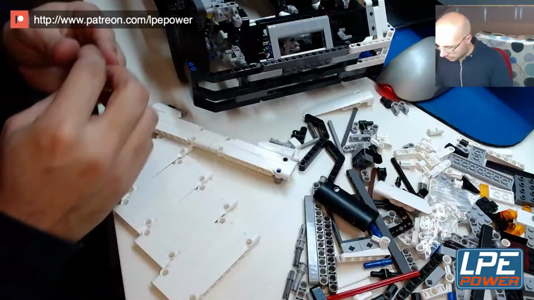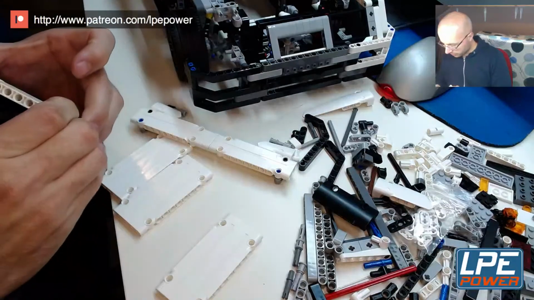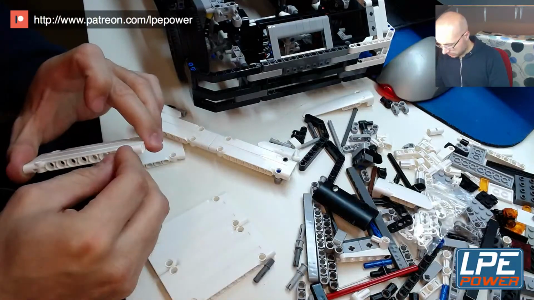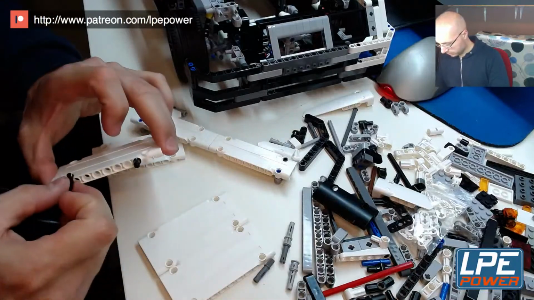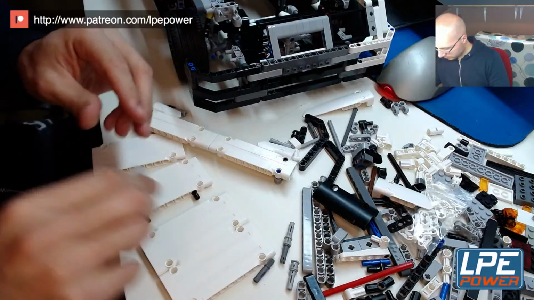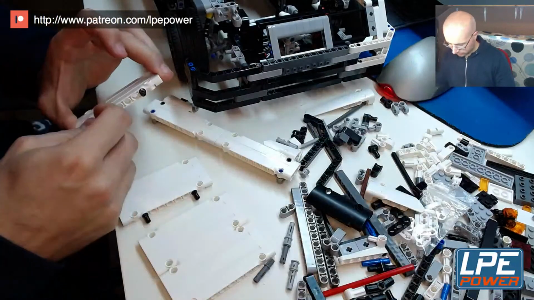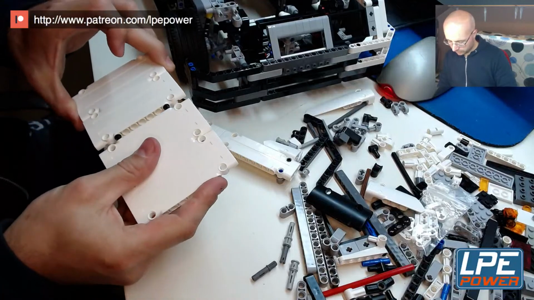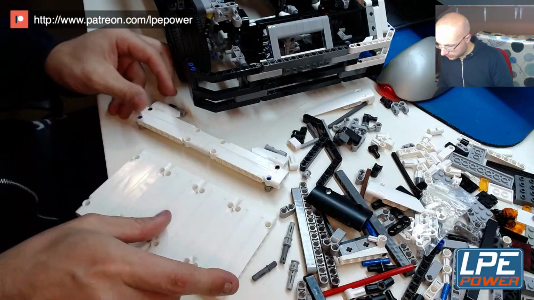I'm going to use the minimum amount of parts possible. Okay, we need to attach it here.